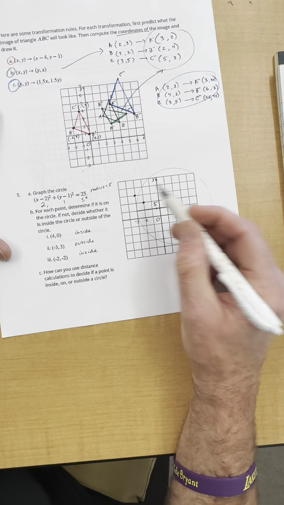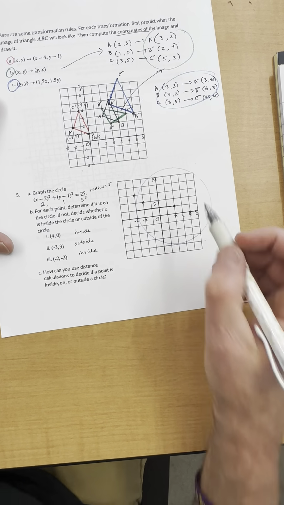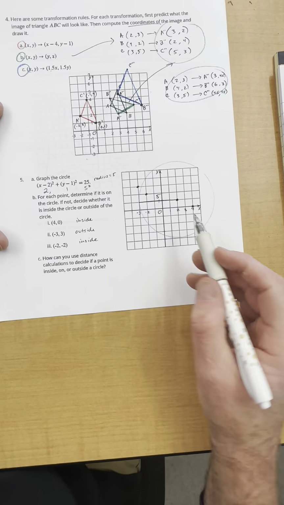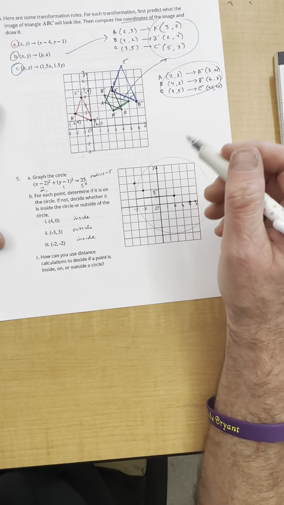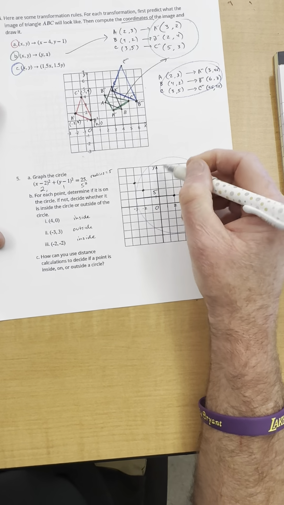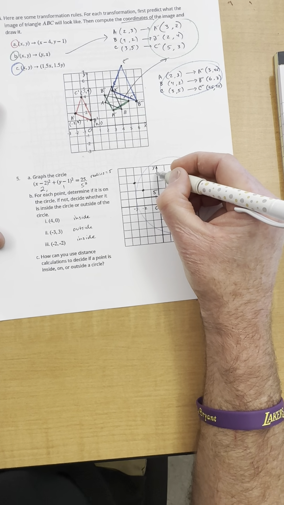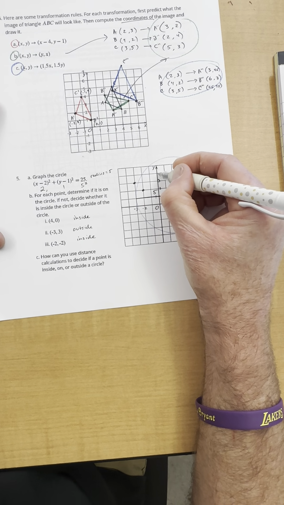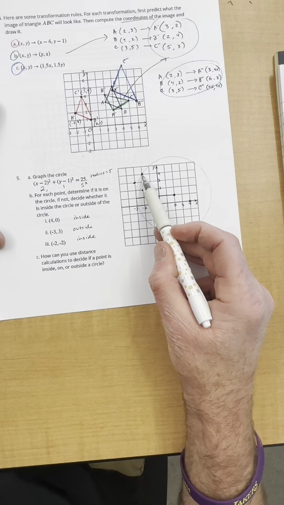It's a lot of math. Hey, maybe you do. That'd be cool if you did. But the easiest way is just to graph it and use your graph to figure it out. Now, if they give you a point like negative 2, 4, so 1, 2, 3, 4, it looks like it's on the circle.